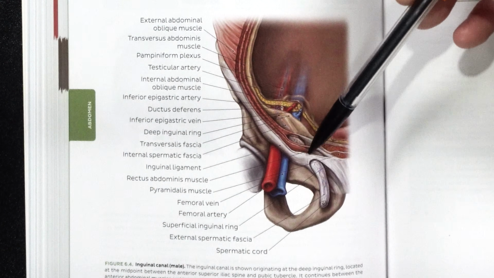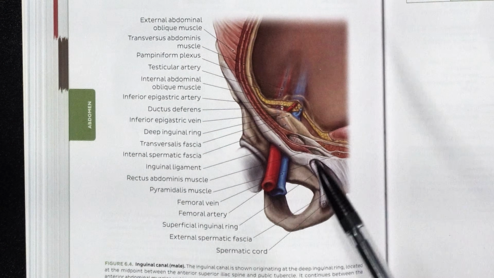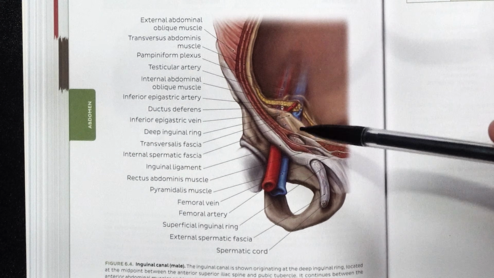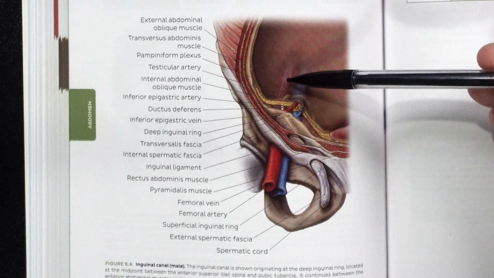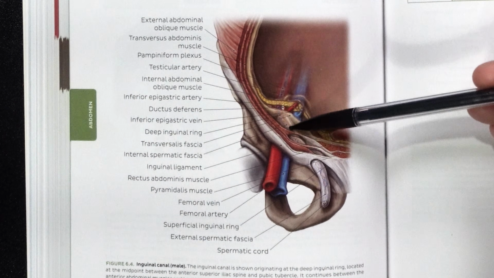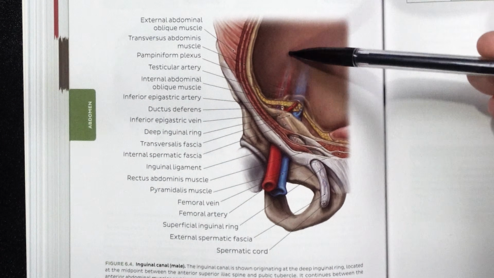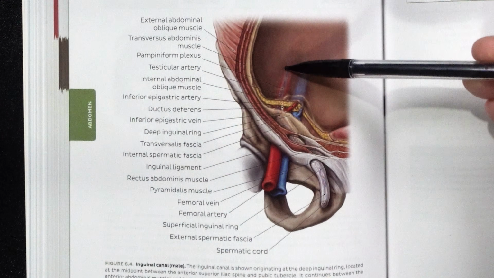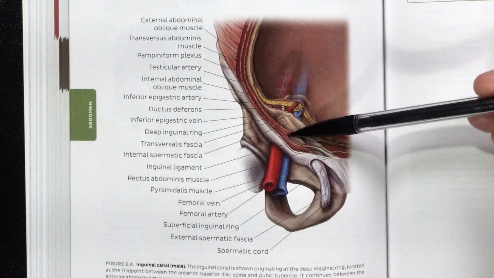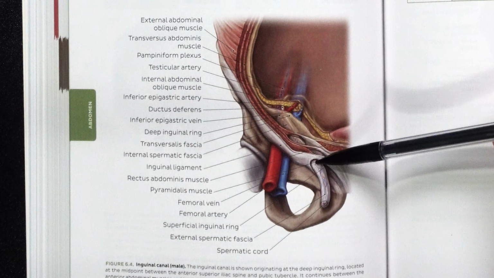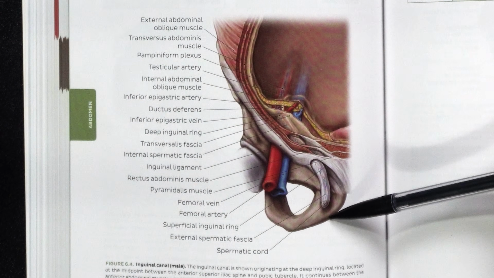You can see the spermatic cord exiting. By the way, to give you an idea of what the inguinal canal also serves for males, it's also where the testes descend. This happens in utero, but the testes originate all the way up here in the abdomen, and then they burrow their way through that inguinal canal before they drop into the scrotum.